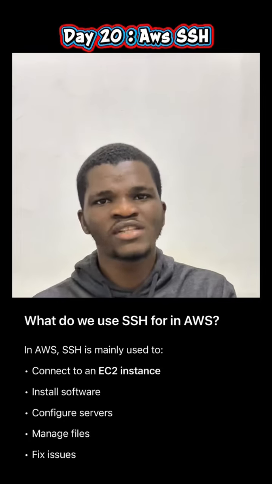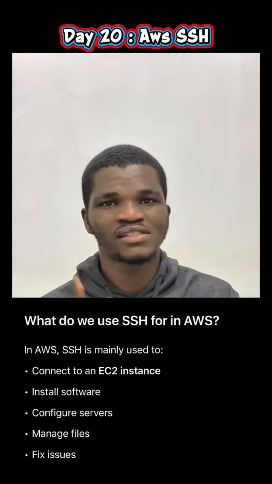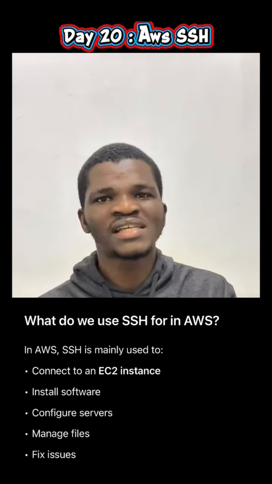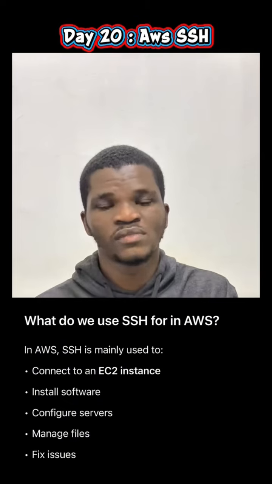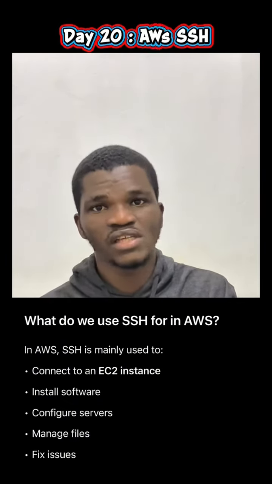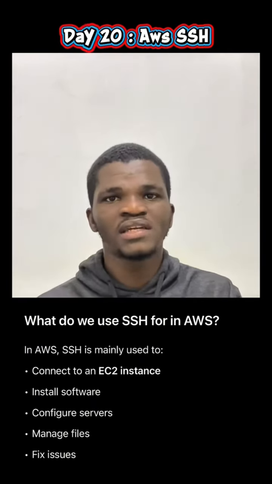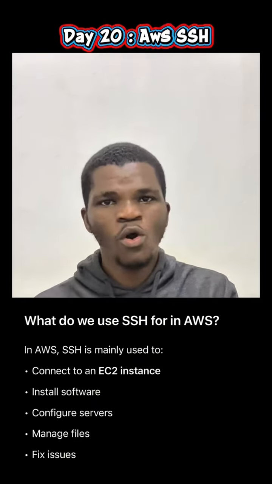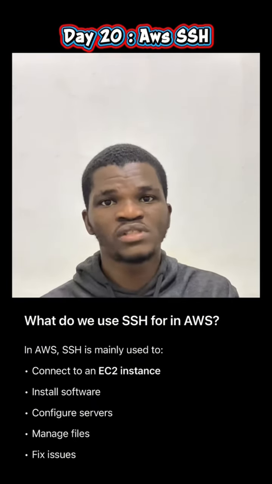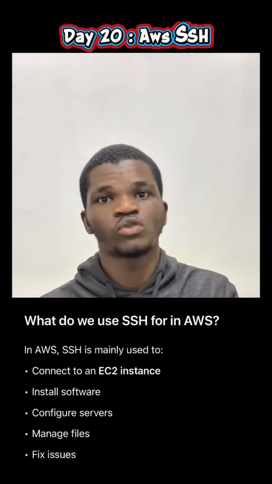Now, what do we use SSH to do in AWS? In AWS, we use SSH to connect to our server remotely and control our EC2 server. That's number one. Number two is that we also use SSH to install some software on our EC2 server, like installing Apache server, installing Nginx server, or installing any kind of software that you want to put on your EC2. Number three is that we also use SSH to configure our EC2 server, like putting some security, putting some stuff so that it will look perfect for the kind of business we want to put here.